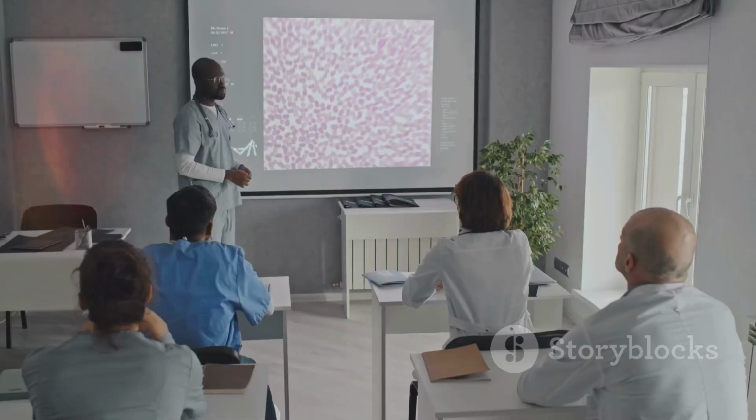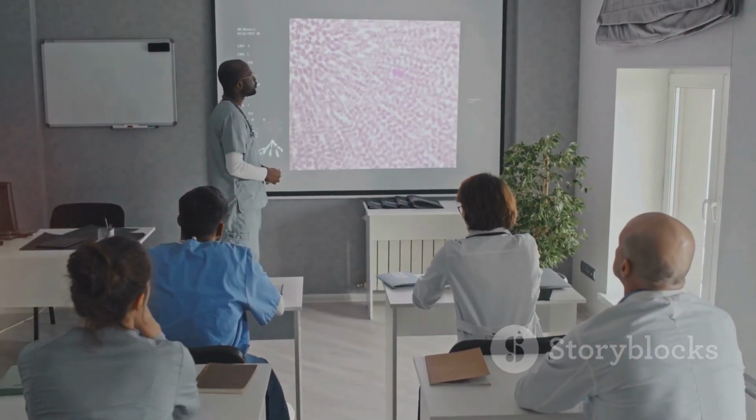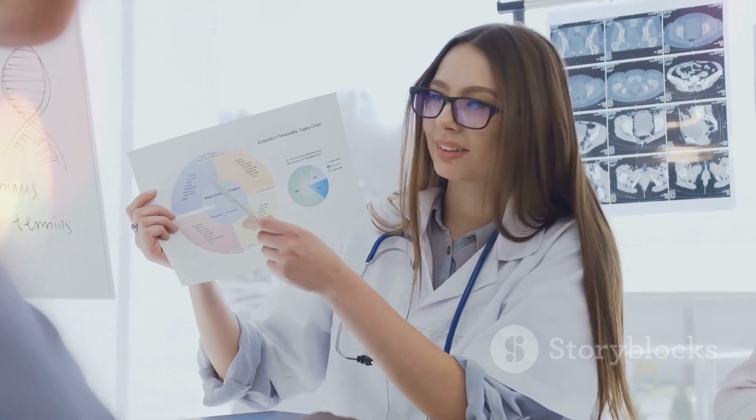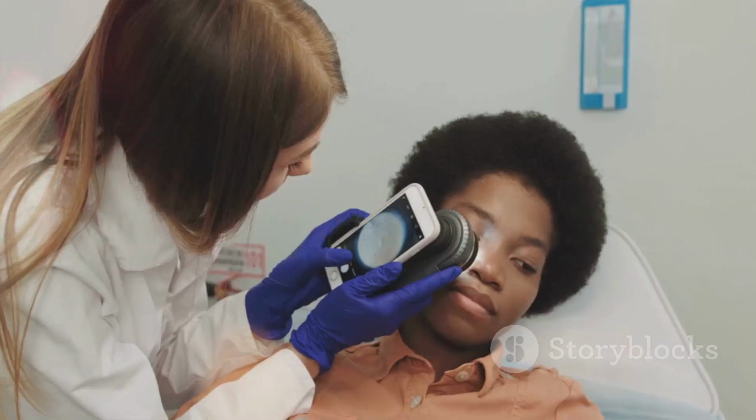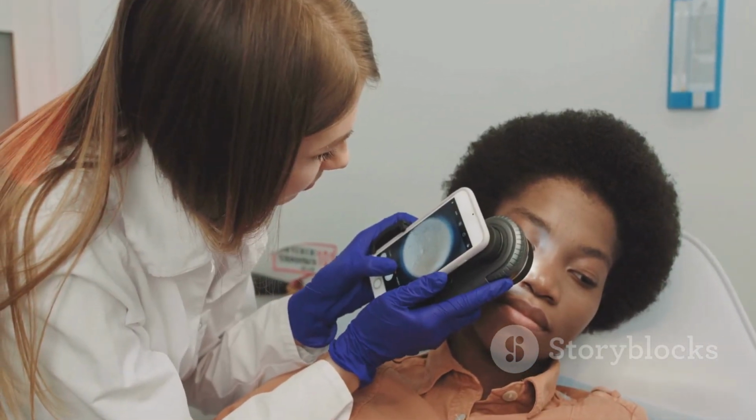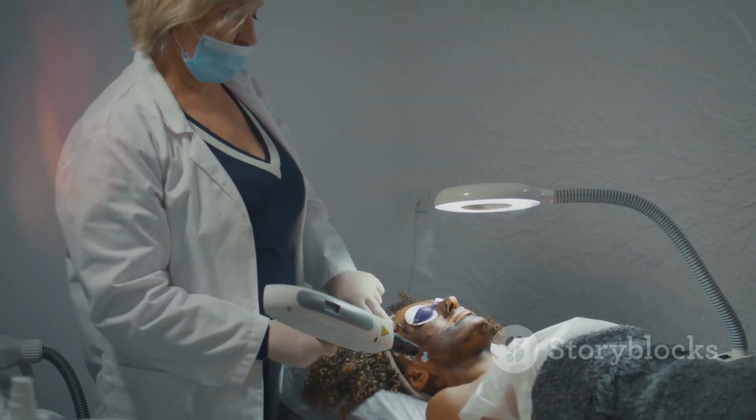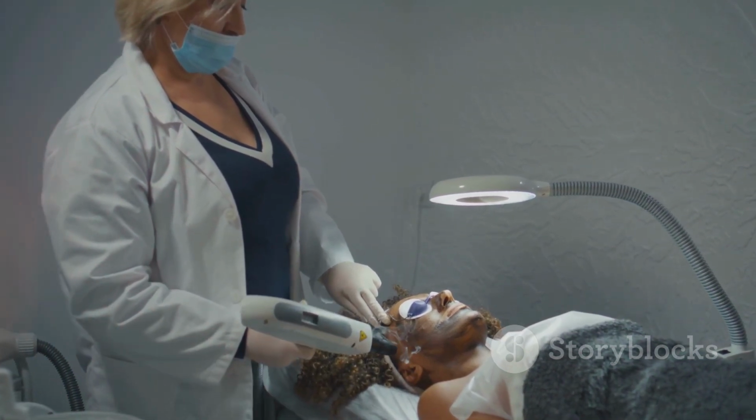Key takeaways. Self-limiting condition with minimal recurrence. Blaschko's lines, a critical diagnostic clue. Histopathology reserved for atypical cases. Treatment: symptomatic relief and patient education.